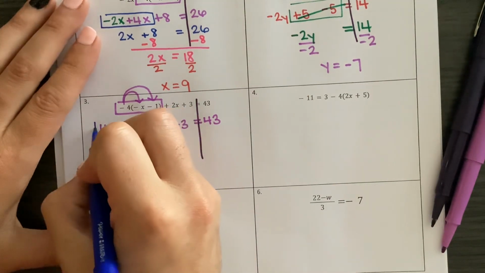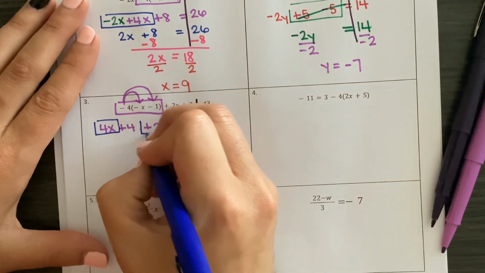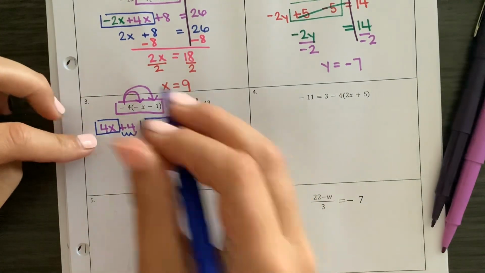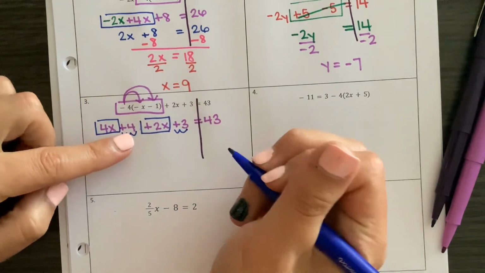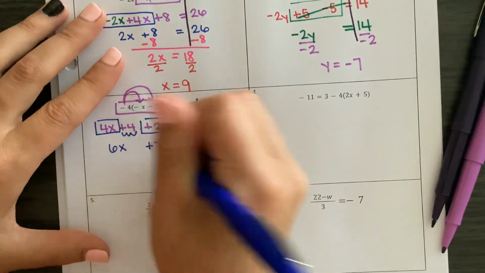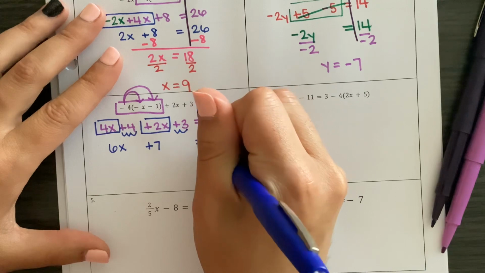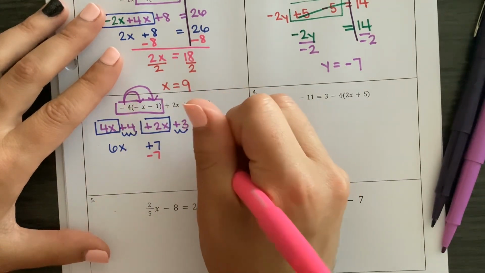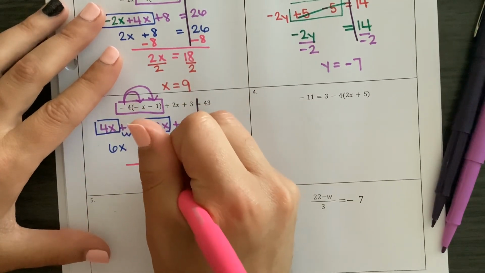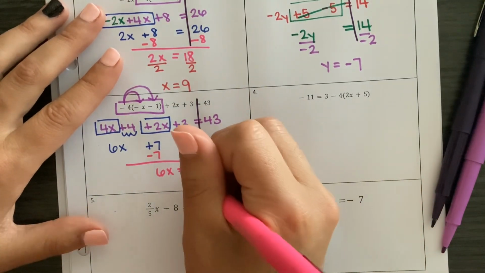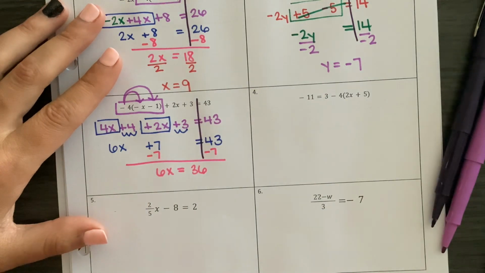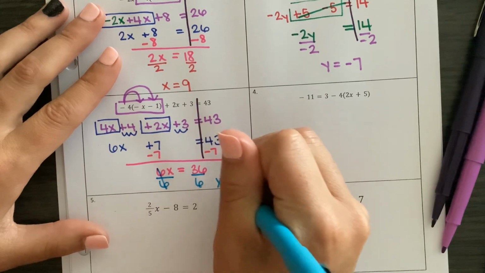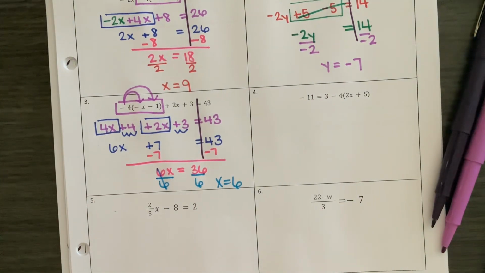So on this one, instead of just combining one set of like terms, we're going to have to combine two sets. So 4 plus 2 is 6x. 4 plus 3 is a +7, and it equals 43. I'm now back to that two-step, so opposite of adding is subtracting. 6x equals a 36. Divide each side by 6 because that's the number with your x, and x is 6.